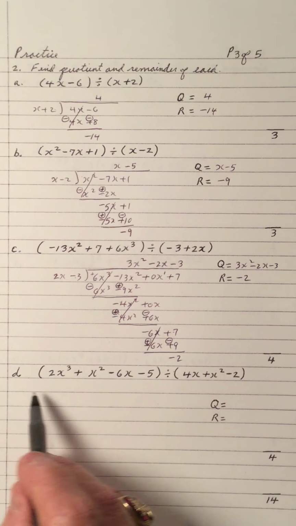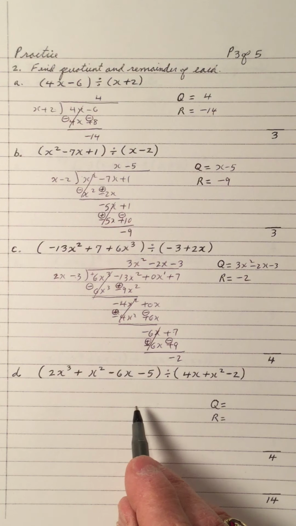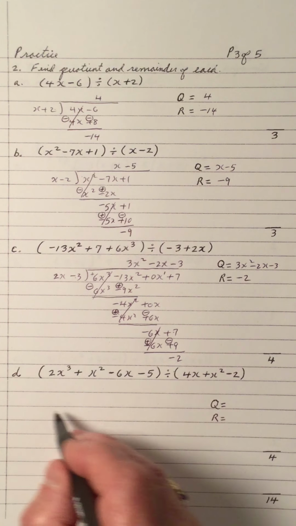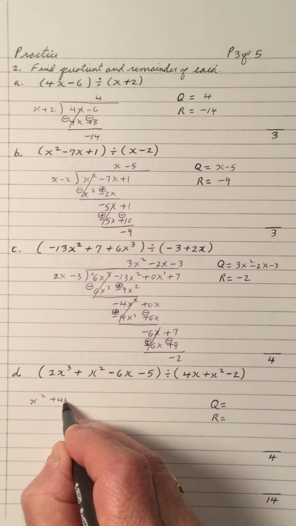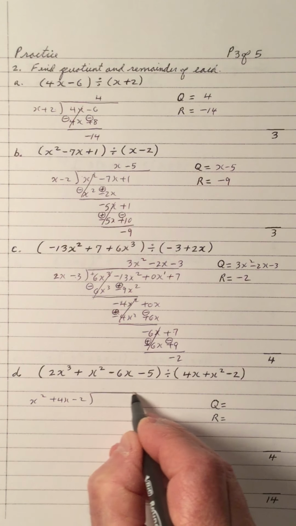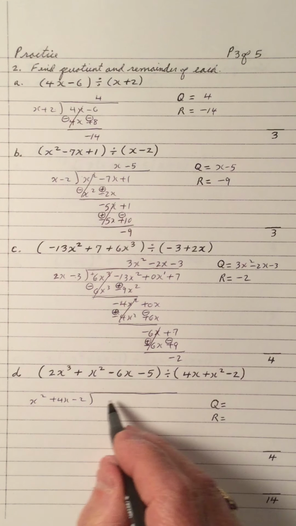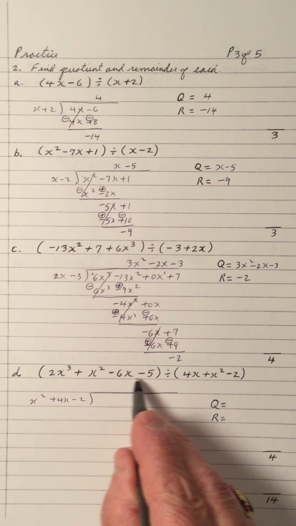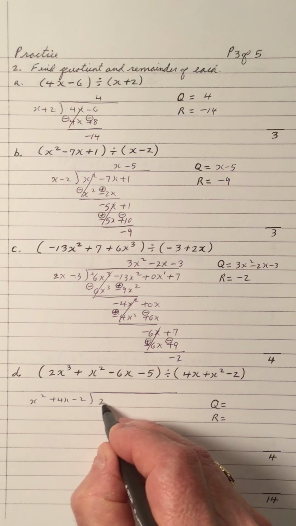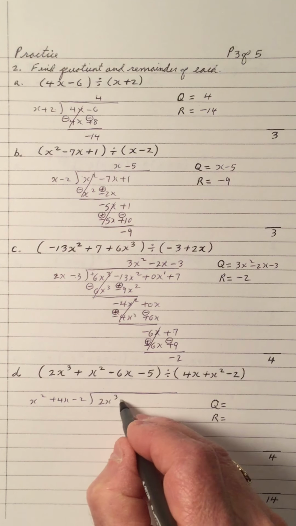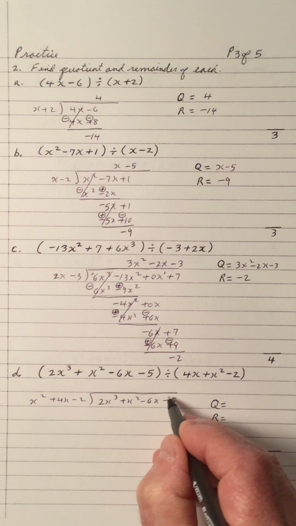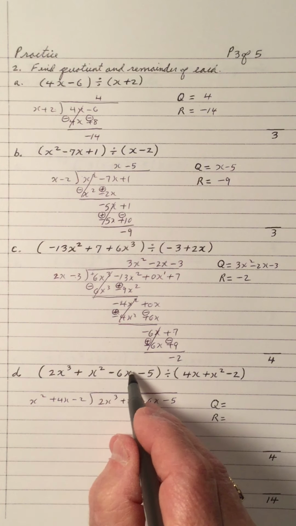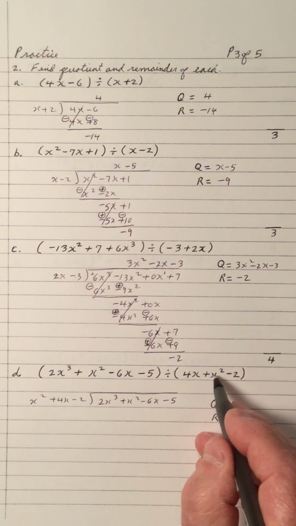Okay, now we have this long division. Looks long. We have a trinomial, in descending order. I had to put the x squared first, then the x, and then the constant. Descending order. If I don't do that, you will not get the division done right. Now I had to put this in descending order. So the first term is 2x cubed. Then I have an x squared. Then I have a negative 6x and a minus 5. So this is okay because it's 3, 2, 1, 0. But I had to change this one.